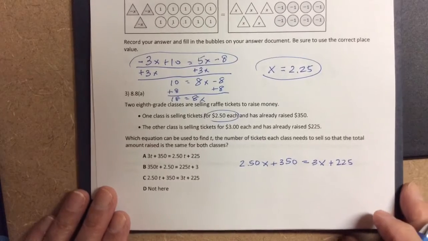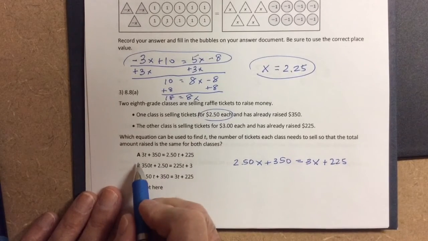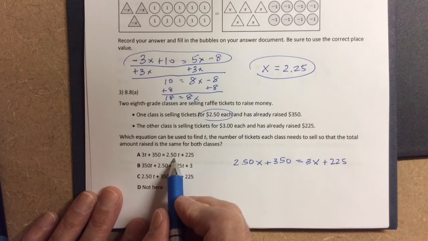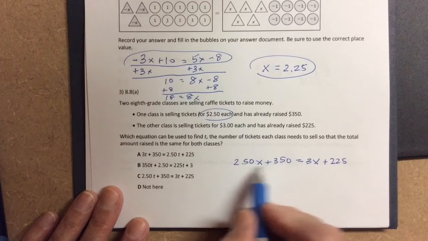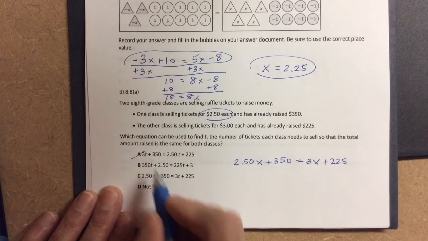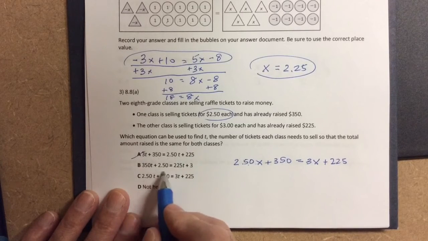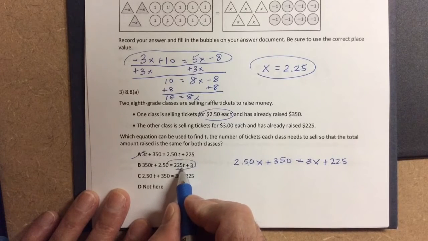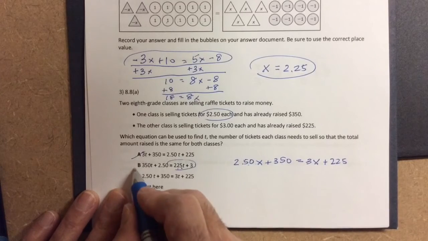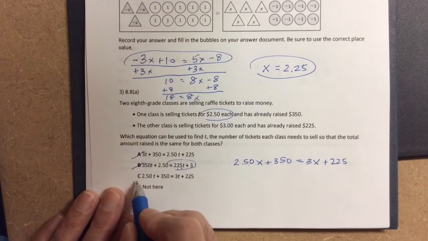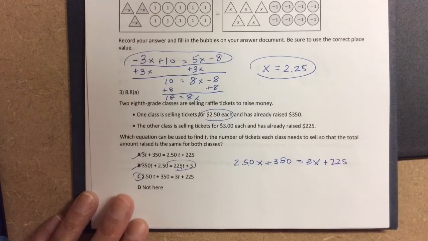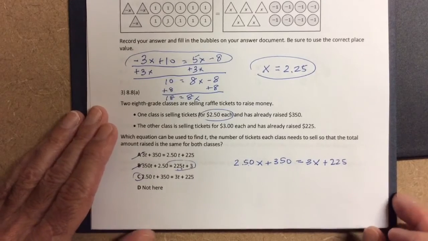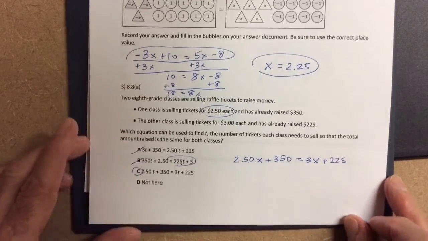This one should have been an easy one if you just look carefully. Well, this has 3t plus 350. This has, on the other side, oh, it's got it mixed. 3x plus 350. No, these are mixed. Number 2 looks correct. Oh, number 2 has 225t. No, the x goes with the 3. So C was the correct answer. You have to make sure the x or the t matches up with the right number. It's probably why you guys missed it.